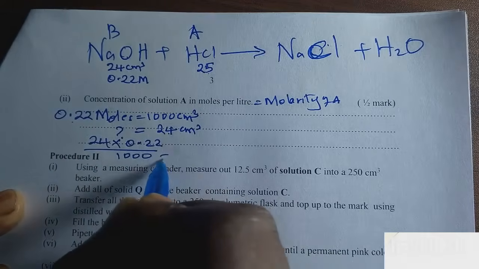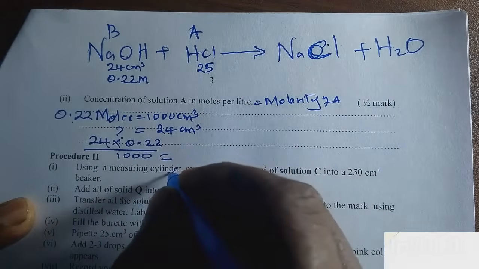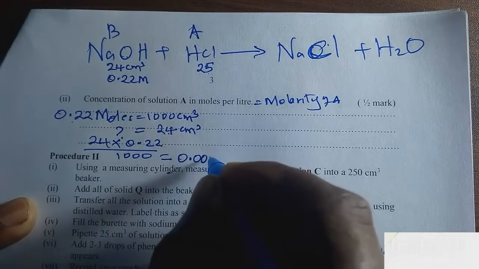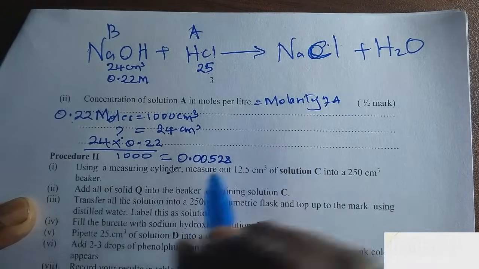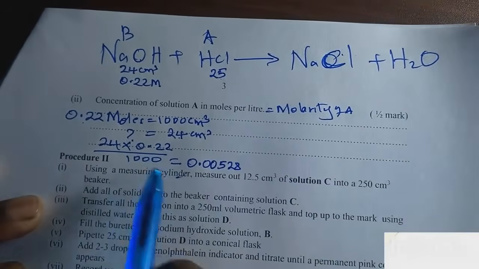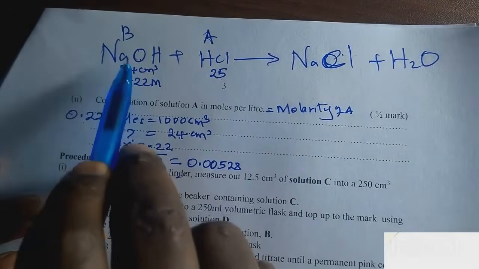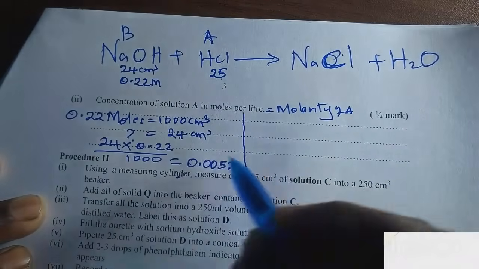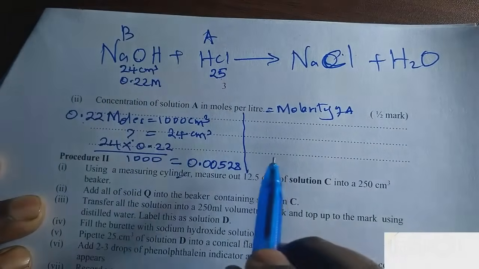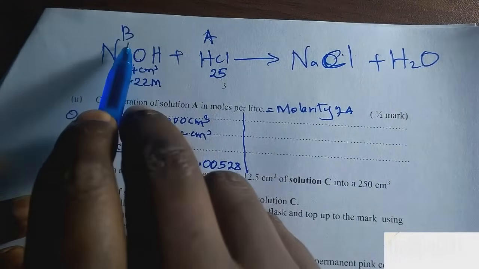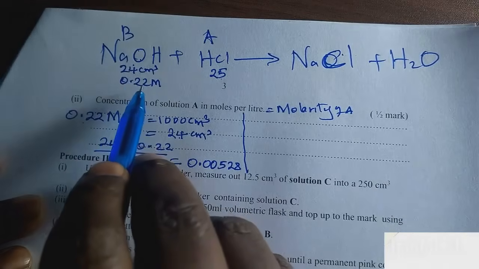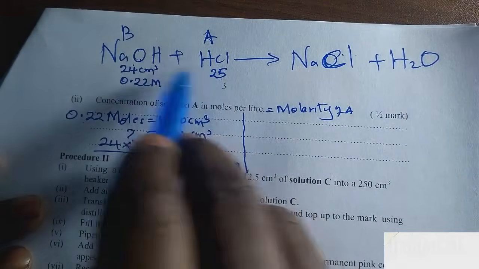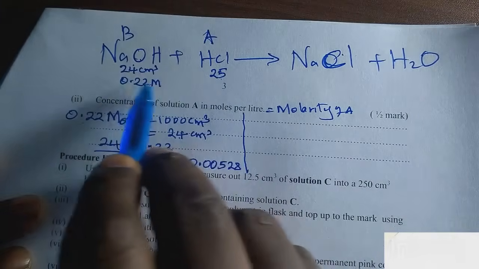And this will give us the moles. So this is the number of moles of solution B that reacted with A. But since the ratio is 1 to 1, the number of moles of sodium hydroxide that reacted would be the same as the number of moles in 25 centimeters cube of solution A, because this is what reacted and the reaction came to an end.